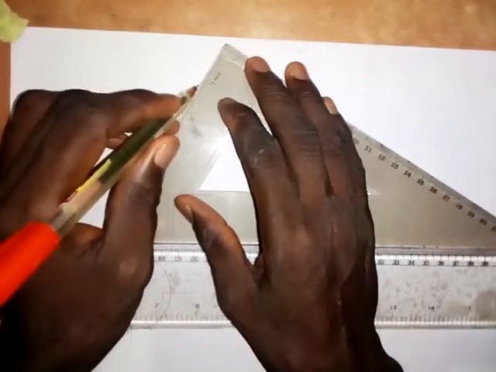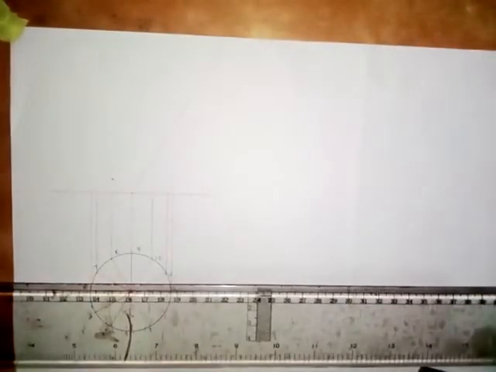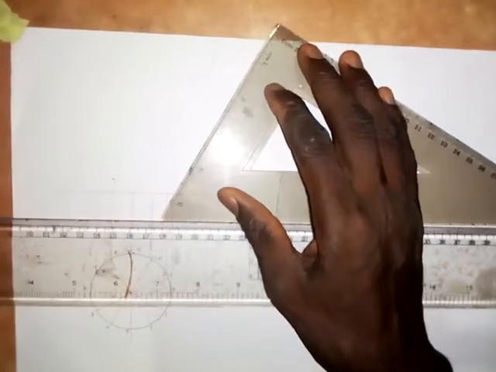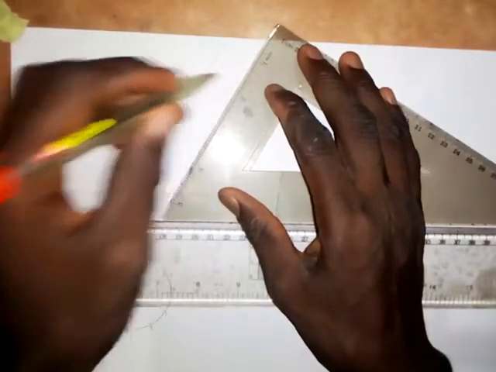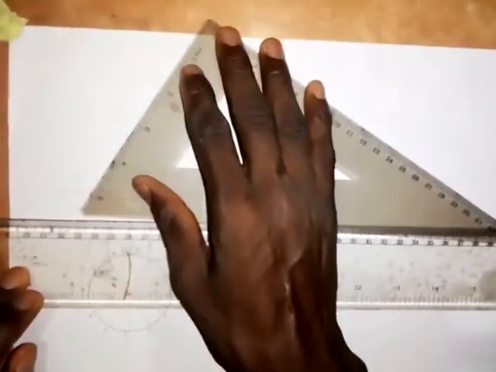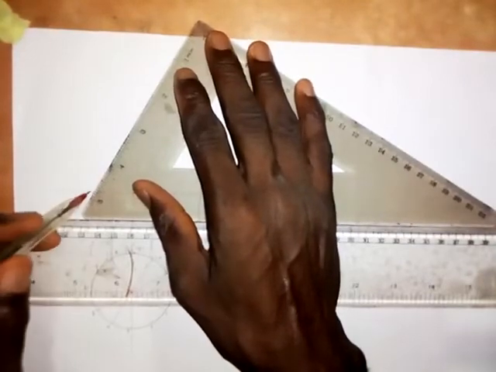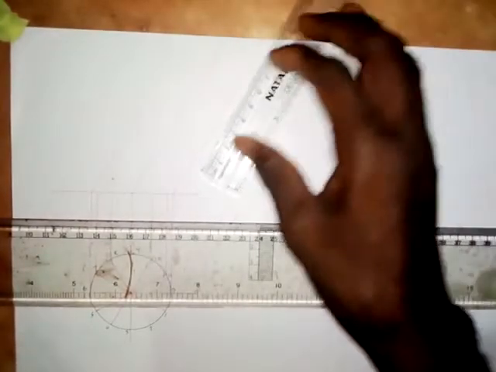So this line is inclined at an angle of 60 degrees to the horizontal line. From this first point here, I will draw a line with that same 60 degree side of my set square. Likewise, this last point here, I will also use the 60 degree side of my set square to draw an inclined line.